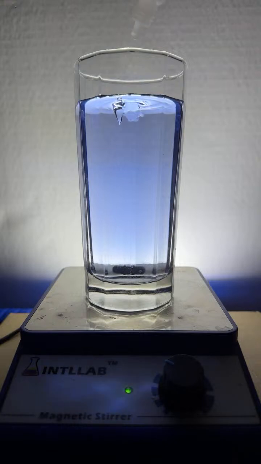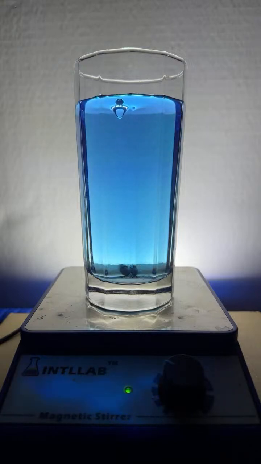Pop some acid in, develop the color, pop in the base, take the color away. It's interesting. It's working. Riker, I'm so glad you made the suggestion. Just a great little experiment.